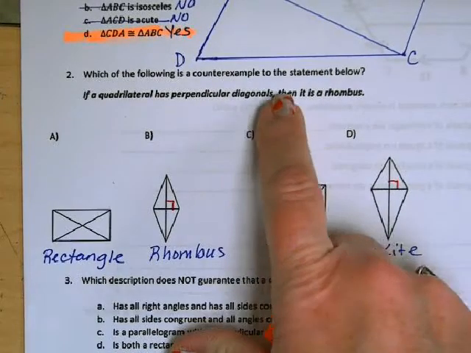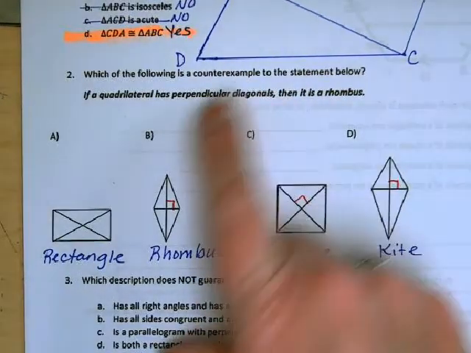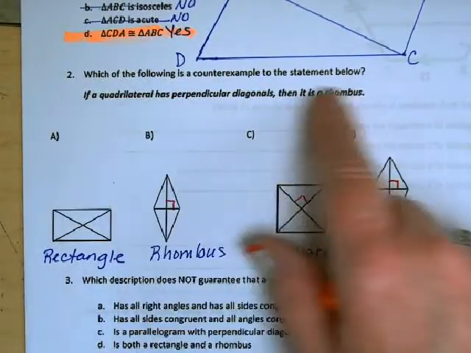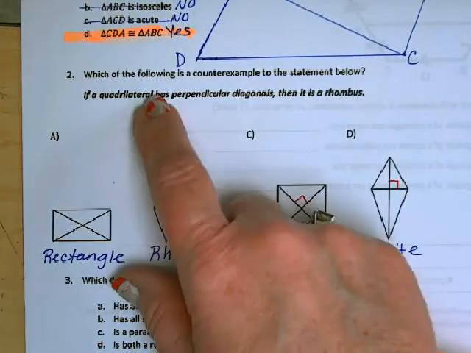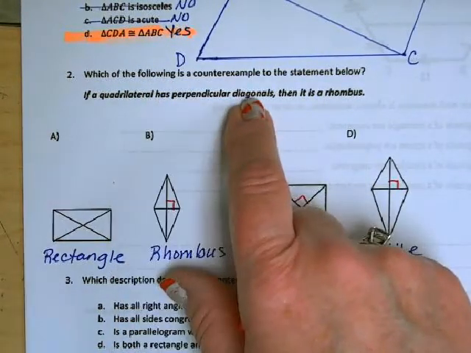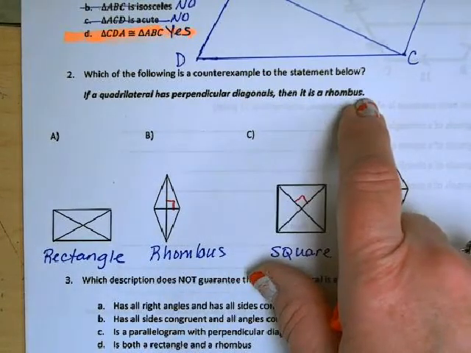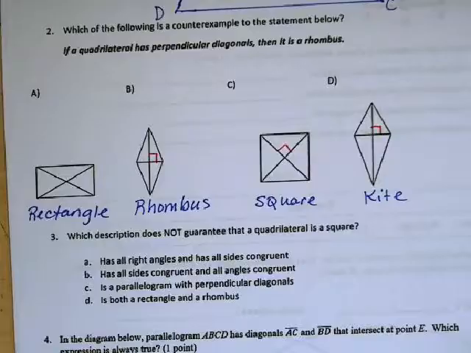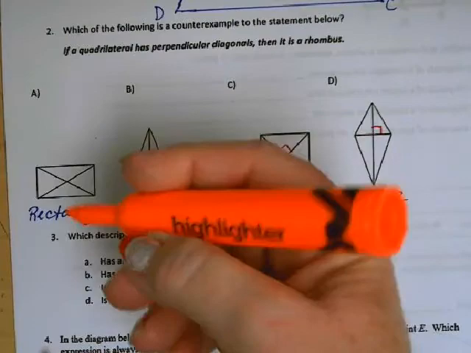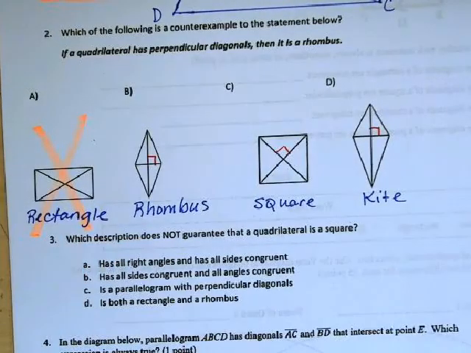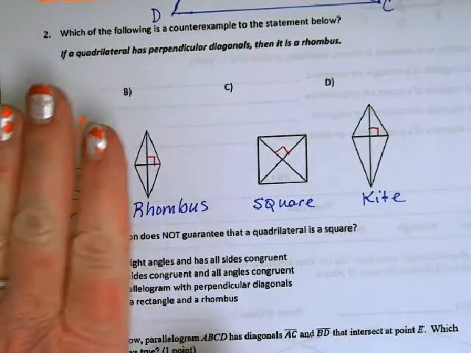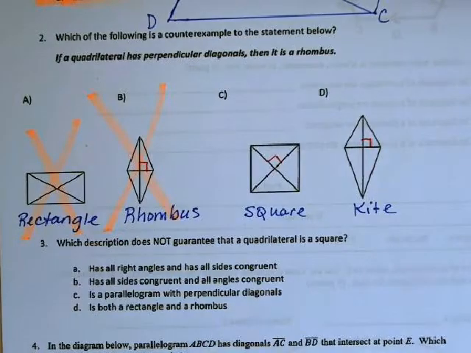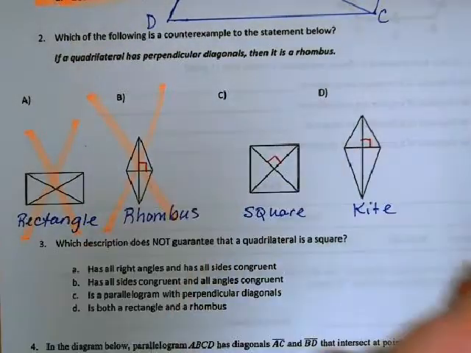Remember, we're looking for a counterexample. We're looking for which one of these shows me that there's an exception to this statement, that this statement is not quite true. Because the statement says if a quadrilateral has perpendicular diagonals, then it's a rhombus. So which one of these has perpendicular diagonals, but it's not classified as a rhombus? Well, you know it's not a rectangle because the diagonals aren't even perpendicular. You're looking for something with perpendicular diagonals that's not a rhombus. Do you see that?